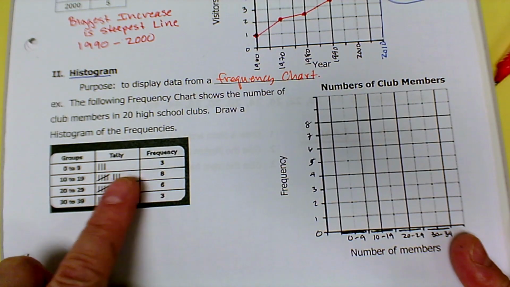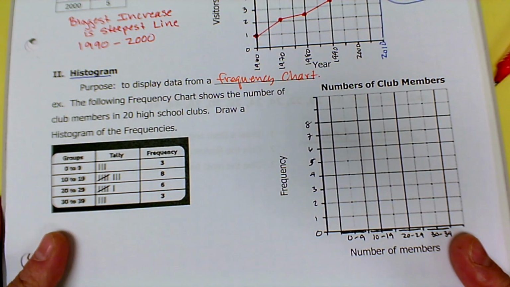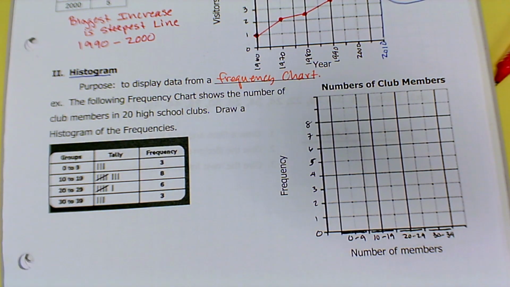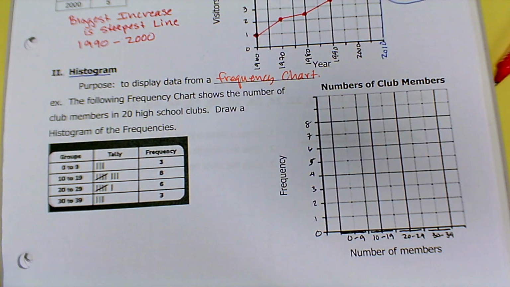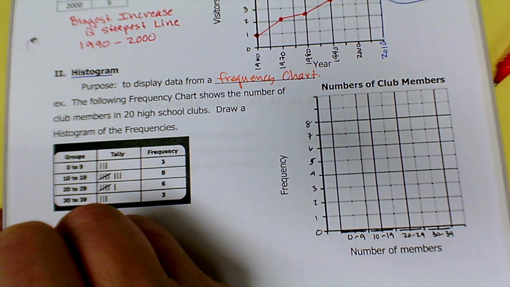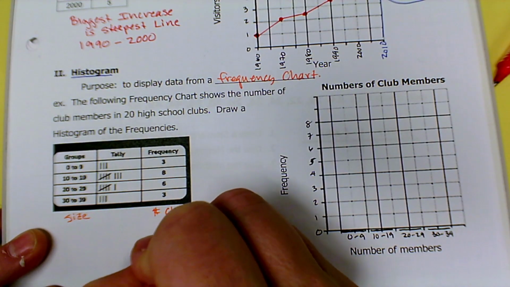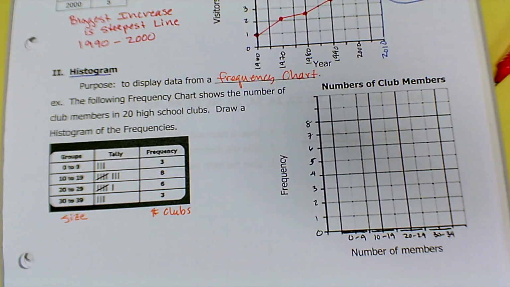So here's a frequency chart here. It says the following frequency chart shows the number of club members in 20 high school clubs. Draw a histogram of the frequencies. So this is the size of the groups, and then this is the number of clubs that have that many members. That part got chopped off.